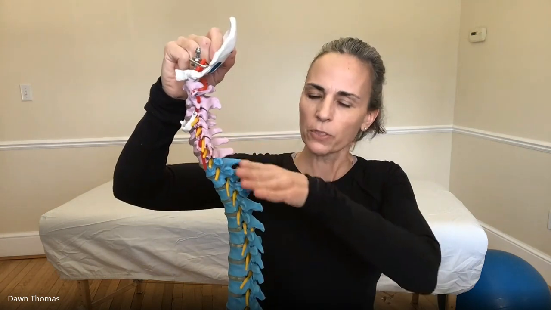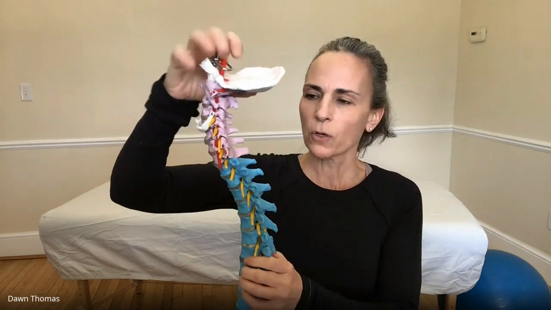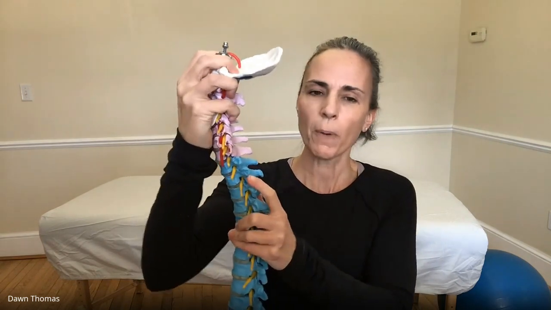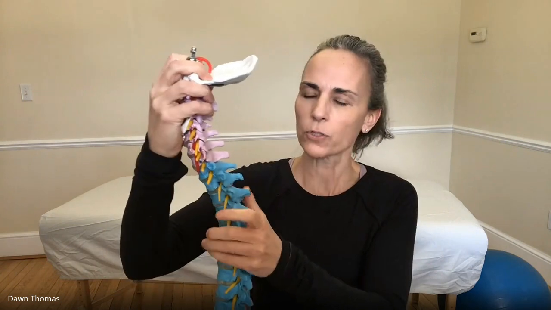So arched, rounded, arched. So what happens is when we have poor posture and poor control of our muscles and poor mobility in the joints, we tend to over exaggerate these curves, and we tend to have too much curve this way and too much curve this way.